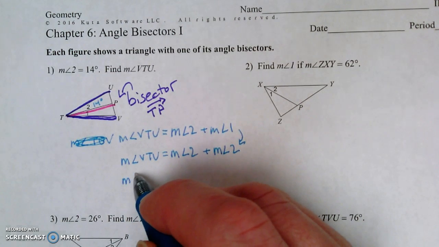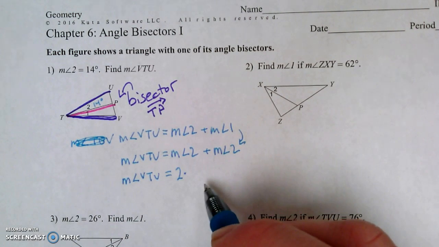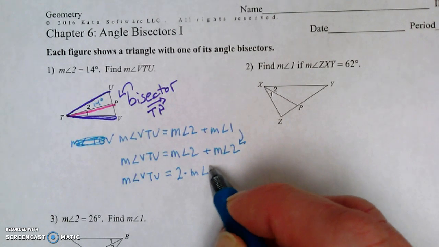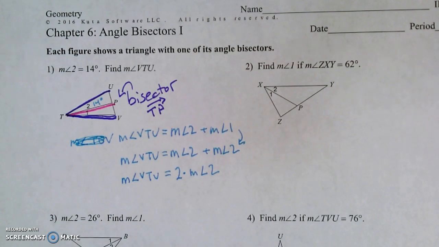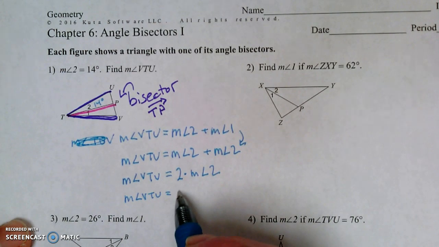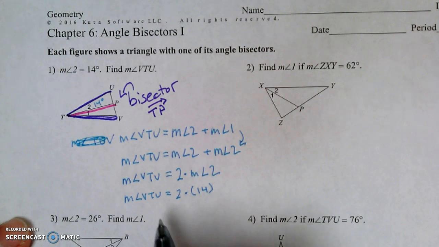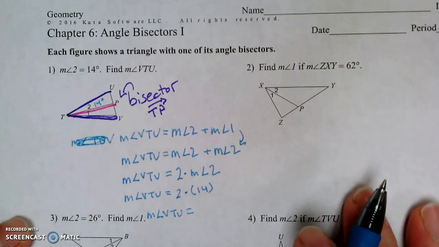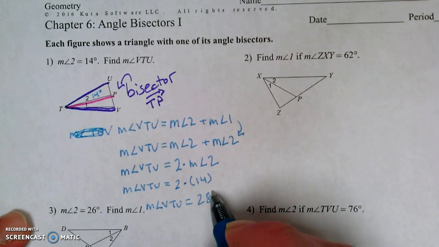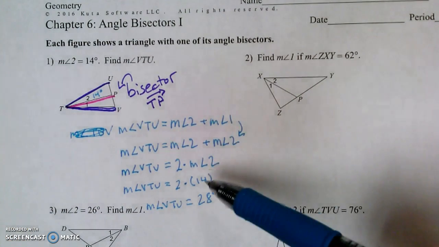So really, measure of angle VTU equals 2 times the measure of angle 2, which we saw was 14. So measure of angle VTU equals 2 times 14, or 28 degrees.